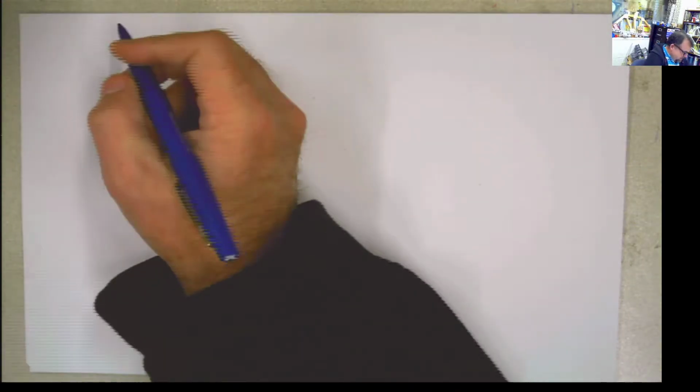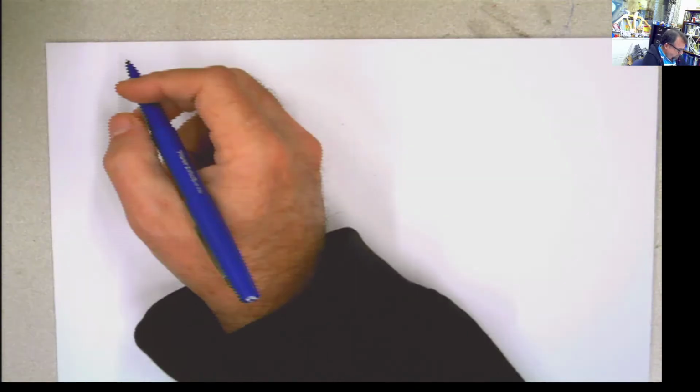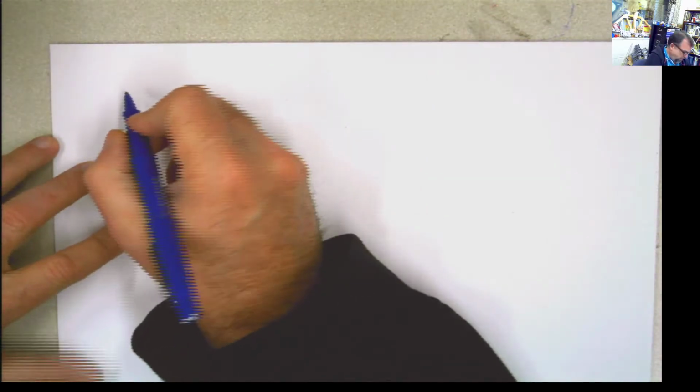Hello guys, I'm going to start solving a problem for influence lines, and there's going to be several parts in that problem, so let's get to work. Okay, first let's start seeing what is the structure that we are going to be solving today.